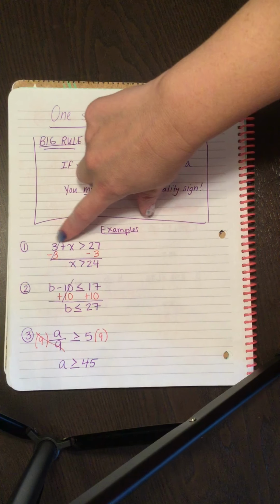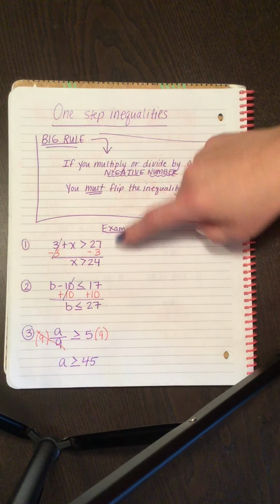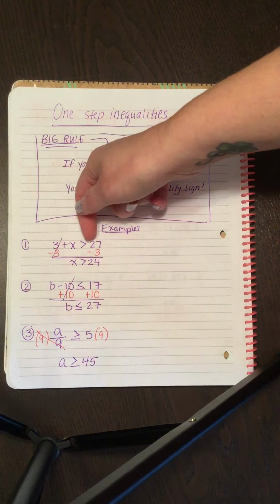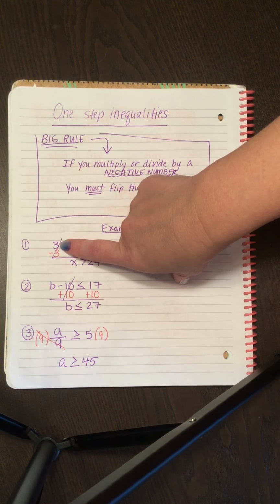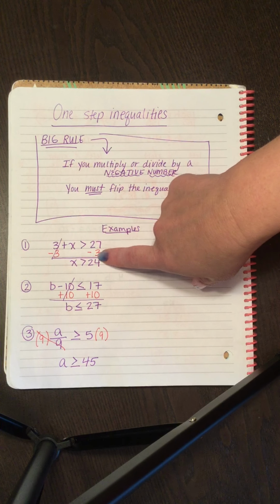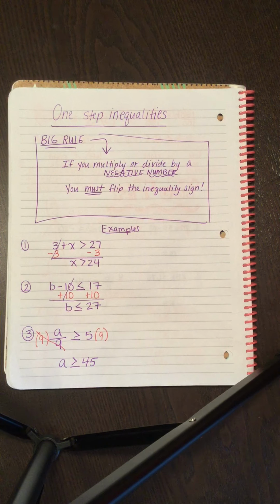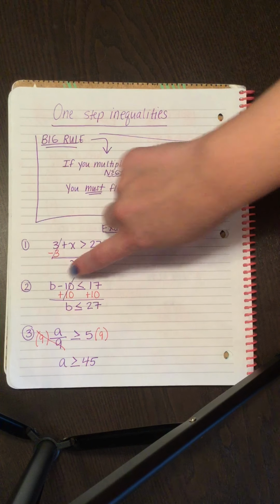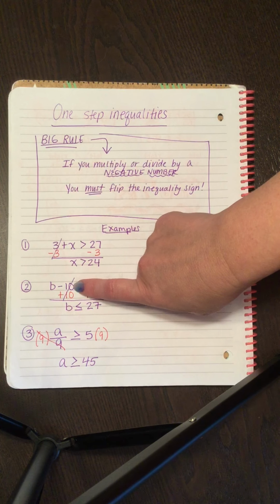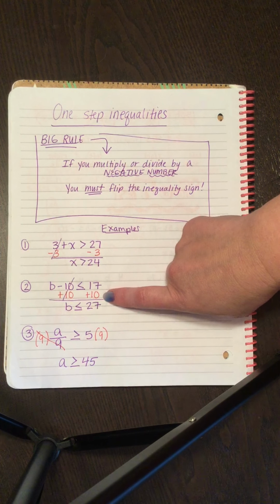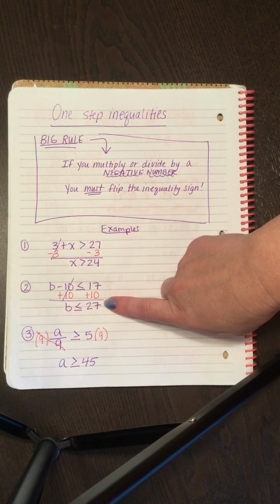So here we have 3 plus x is greater than 27. Again, we have two sides, the left side and the right side, and what you do to one, you do to the other. Since this is a positive 3, I subtracted 3 from both sides, and I'm left with x is greater than 24. Over here, I've got b minus 10 is less than or equal to 17. Since this is a minus 10, I'm going to add 10 to both sides, and I will be left with b is less than or equal to 27.